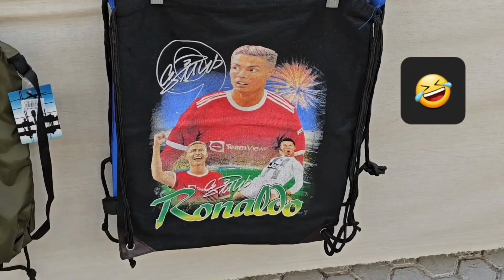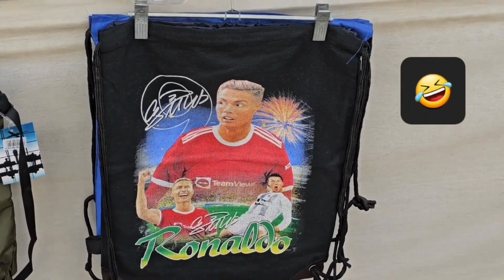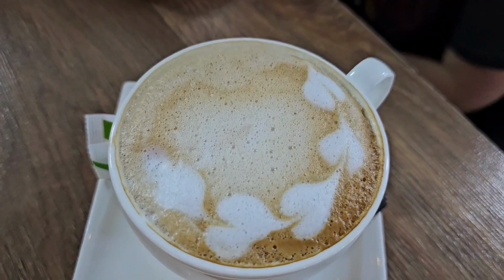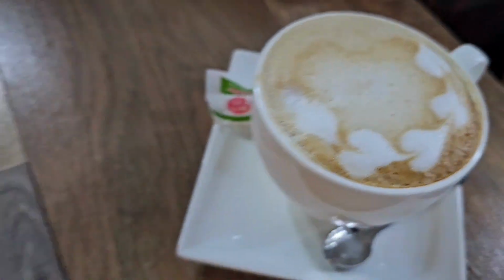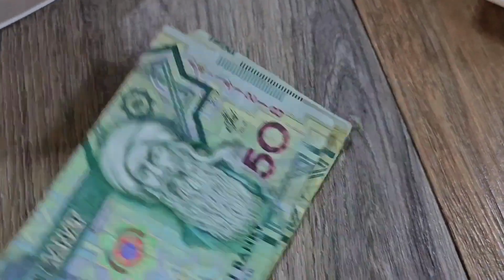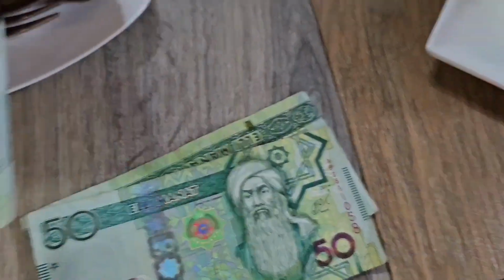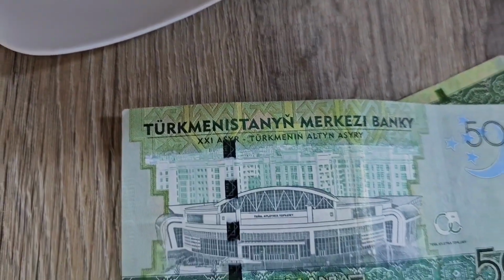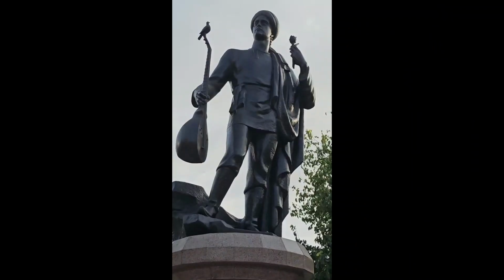So check out this Cristiano Ronaldo bag. The resemblance is uncanny. Is that cappuccino? Turkmenistan money. Manat.